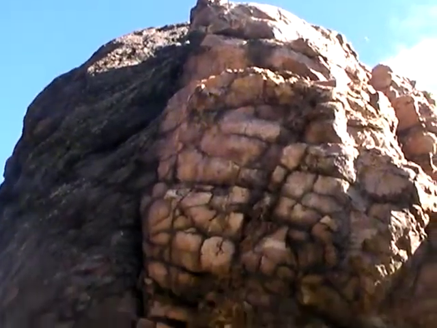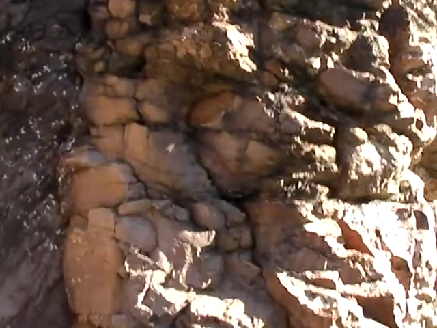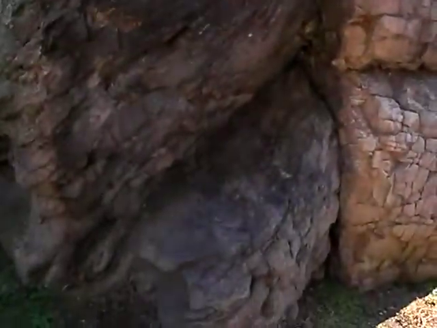Pardon me? It's shale, not slate. Well, it was originally quartz sand here, and originally shale. And it was deposited about 1.7 billion years ago.